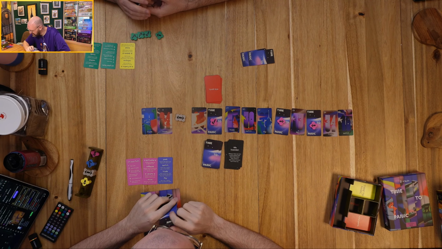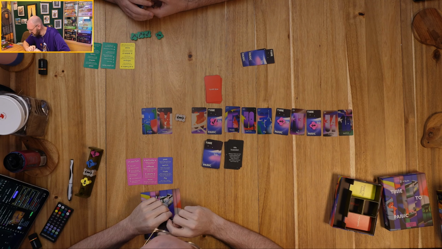Choose 1 face-up card on the timeline and turn it face down. Then choose a face-down card and turn it face up.